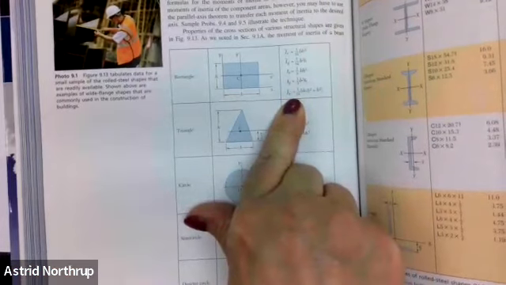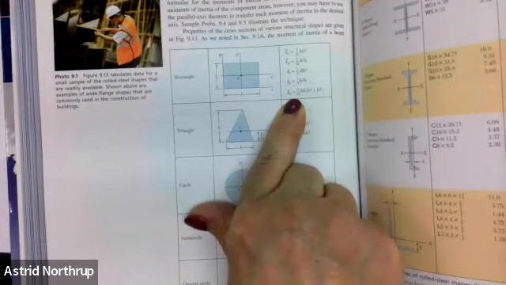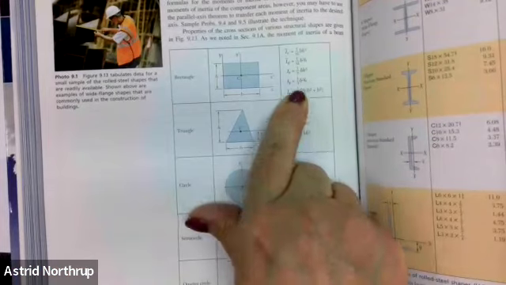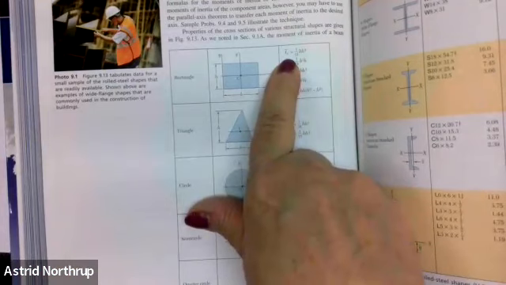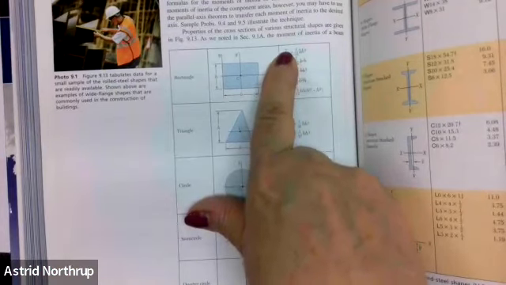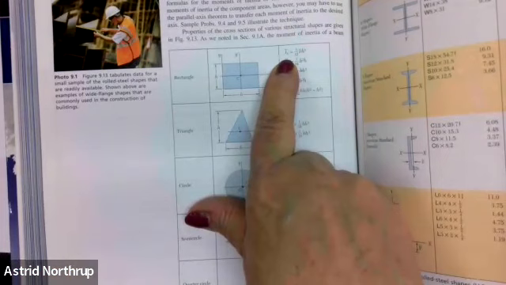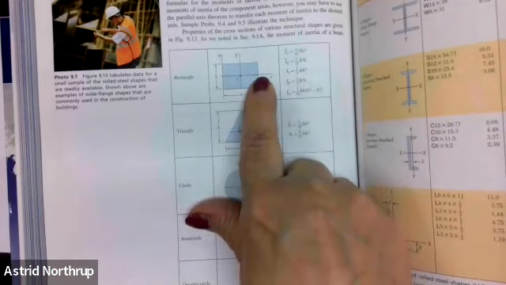J sub c, arithmetically, is I sub x plus I sub y. Now, I sub x bar is actually redundant, but when it says I sub x bar, that technically means it's about the centroidal axis in the x direction.